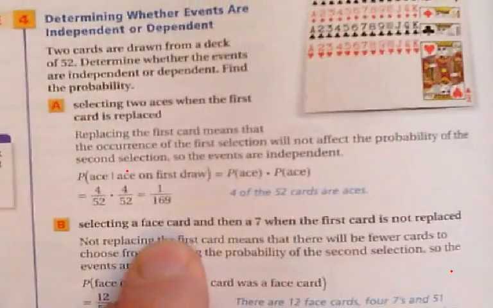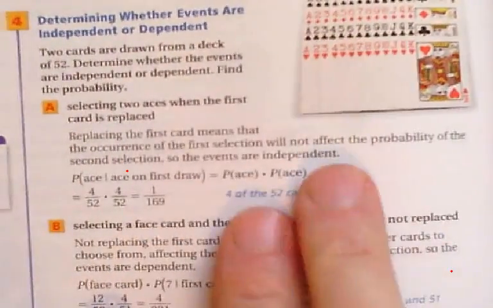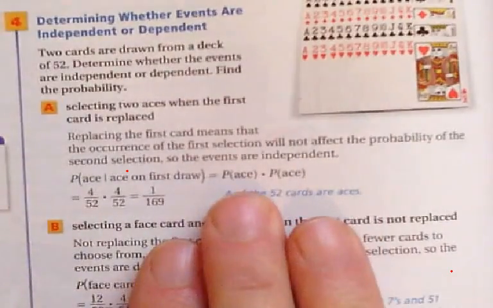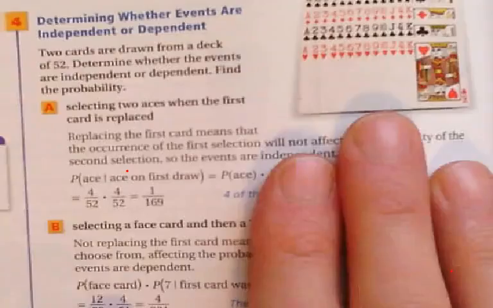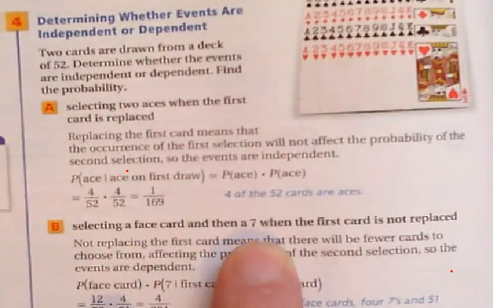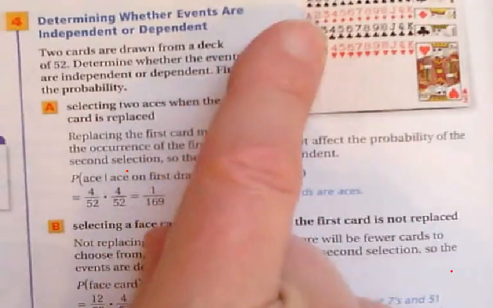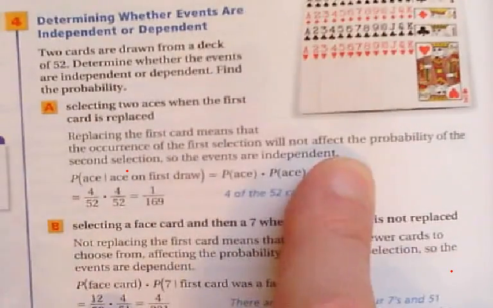Let's look at this one. Selecting a face card. A face card, that's kings or queens or jacks, right? And there are 4 different suits. So there's 12 total cards. So I select a face card, and then I choose a 7. There are 4 different 7s. So there are 12 face cards and 4 7s, right?